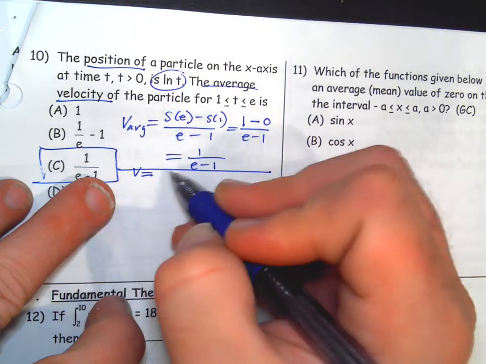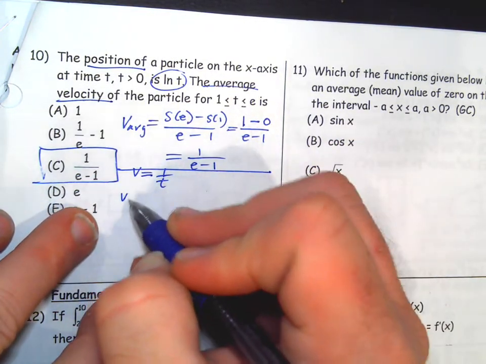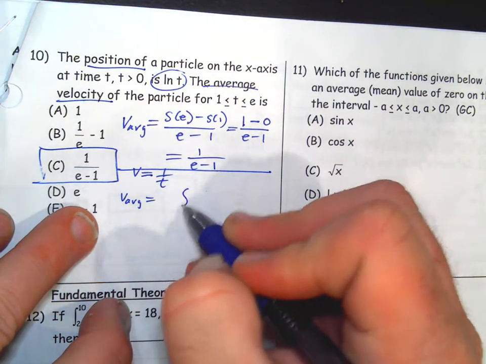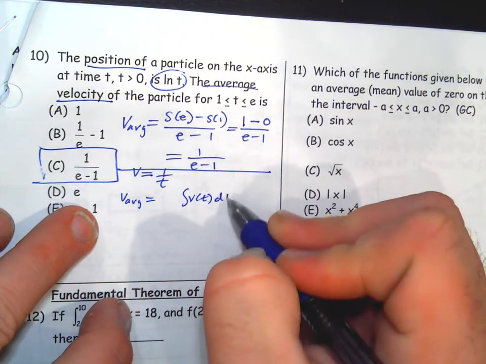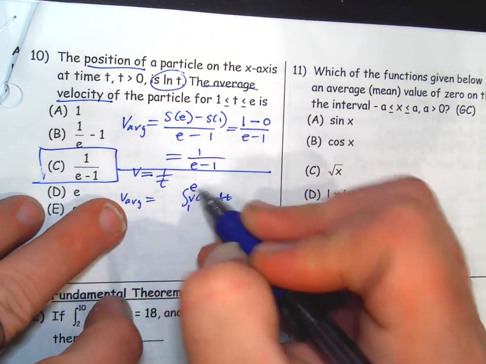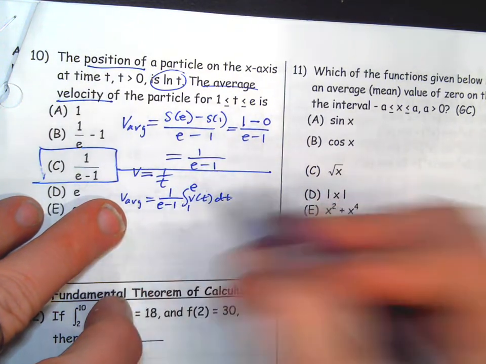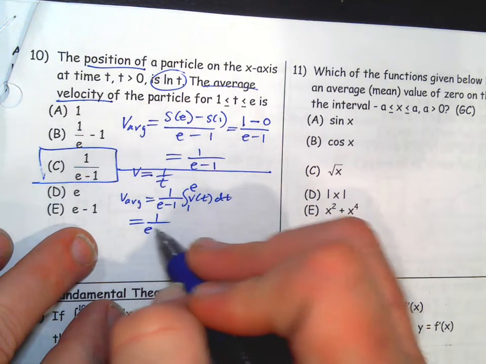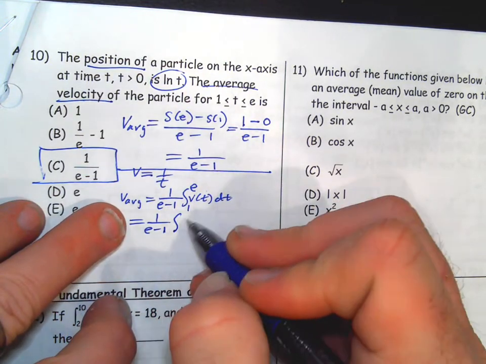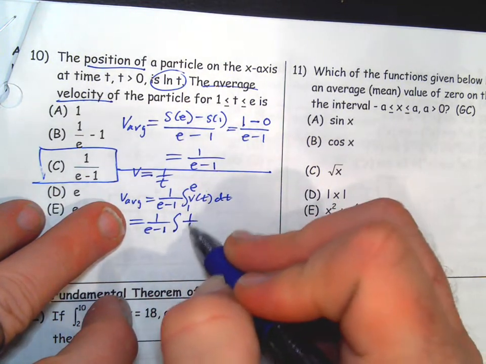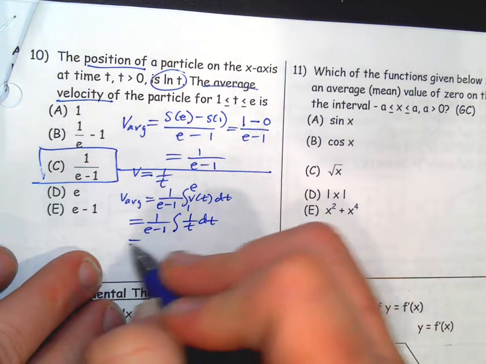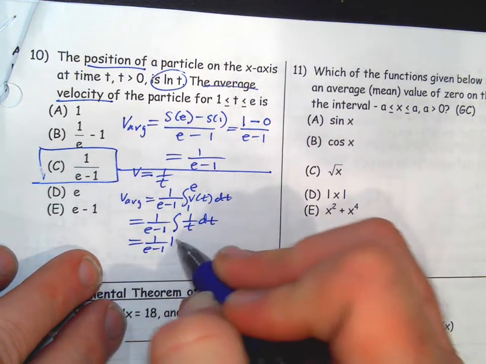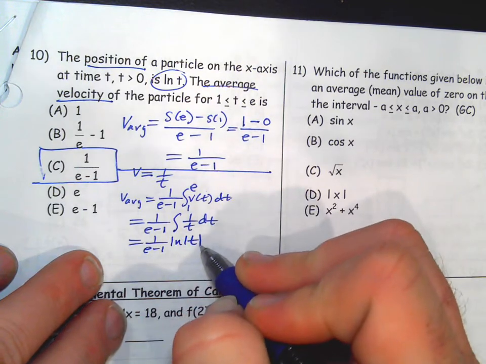Velocity is 1 over t, and let's do average velocity is going to be the integral of velocity from 1 to e, divide by the base, the base of the rectangle. It's going to be 1 over e minus 1, integral of 1 over t, which is going to give you natural log of the absolute value of t.